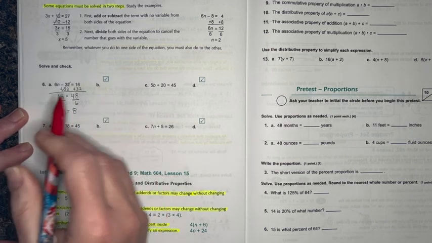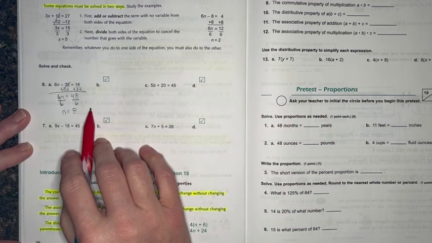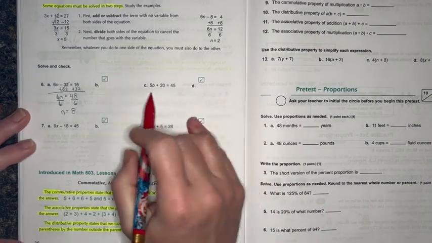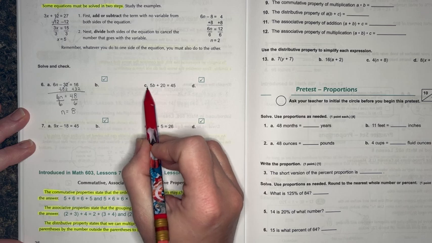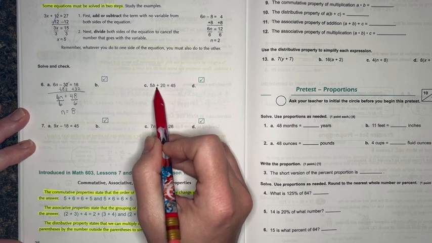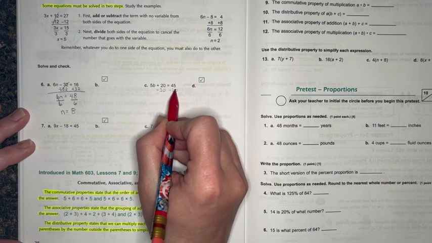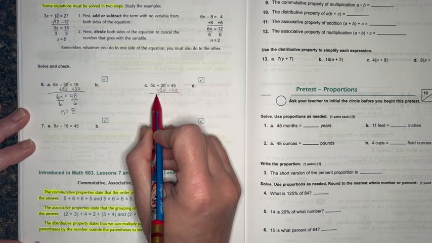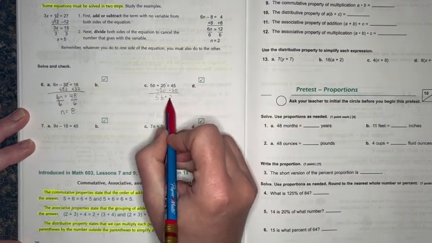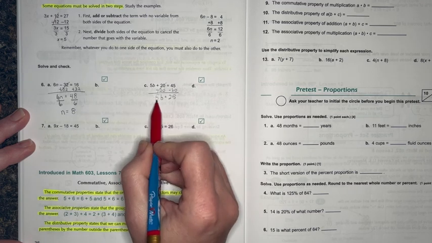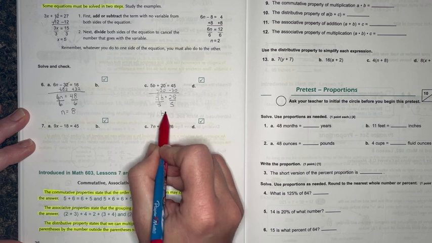Okay, and then they want you to check it. I'm going to leave the checks for you to go through on your own, but n is equal to 8. Part C, 5b plus 20 equals 45. Eventually we want the b by itself, but right now we have to get rid of this outlier. It's being added, so we're going to do the opposite and subtract. And we are left with 5b is equal to 45 minus 20, or 25. Now 5 is being multiplied by b, so we're going to do the opposite and divide, so that b is equal to 5.